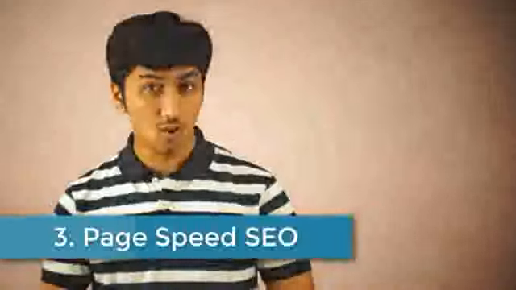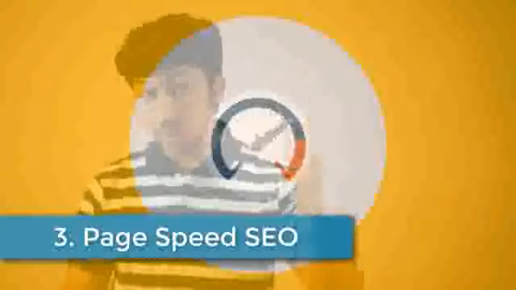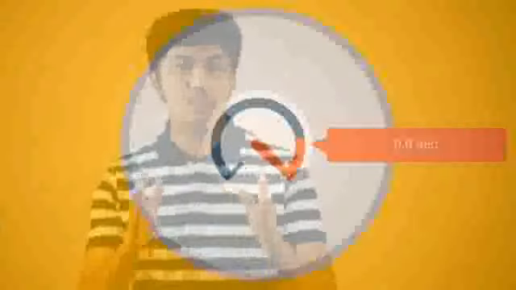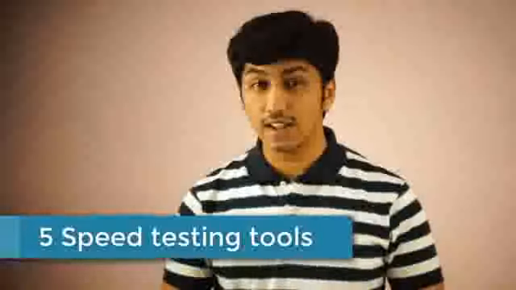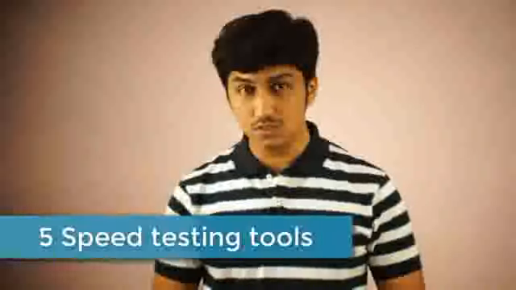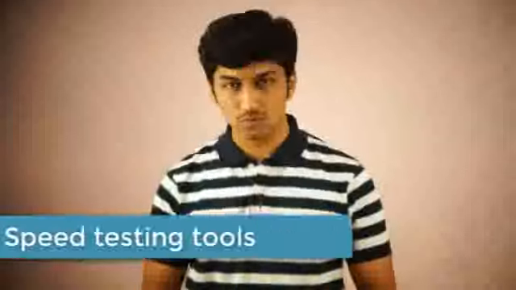In section 3, I have shown you how I got above 95 score on official Google PageSpeed Insights and less than a second of page loading time. You will start this section with 5 free online page speed analyzing tools and get the page speed report. After taking some precautions, you will start to make the page speed optimizations.